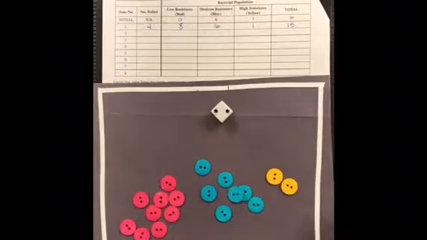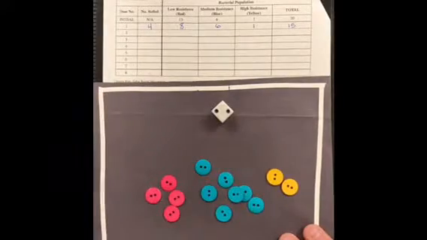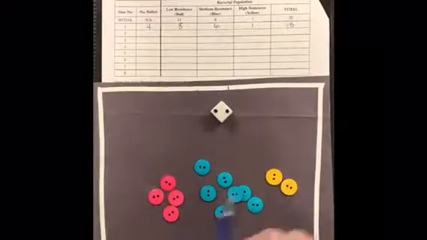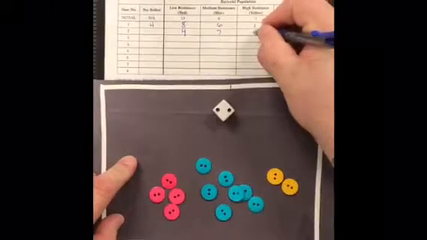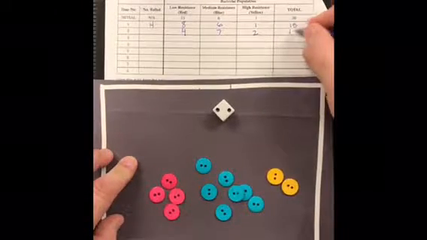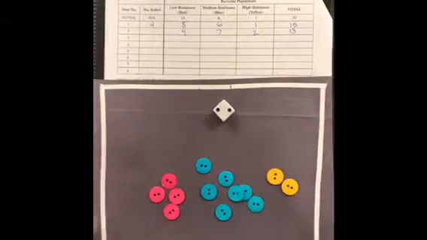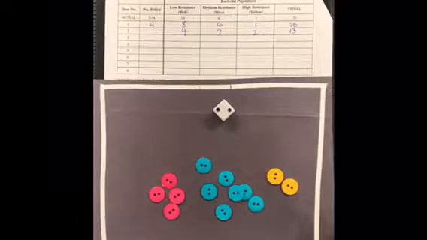So that time I rolled a 2. So now I take 5 away, set those aside. I count up my data, okay? I have a 4, now I have 7 and 2, and so that gives me 13, and that's my total. So then I would go through all the steps like that, okay?